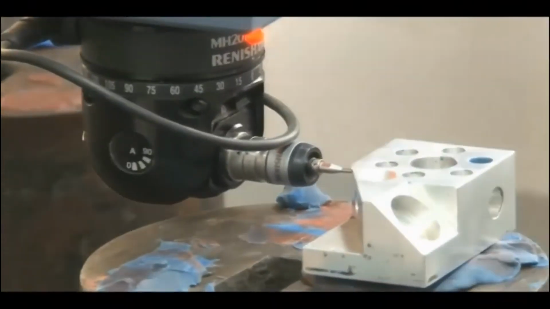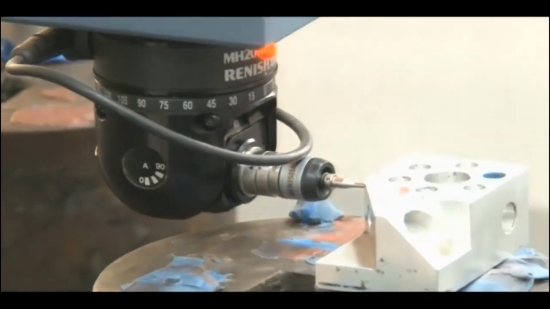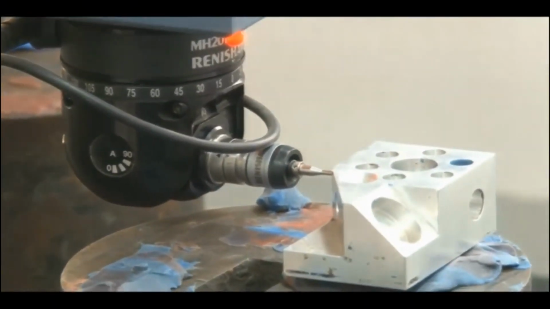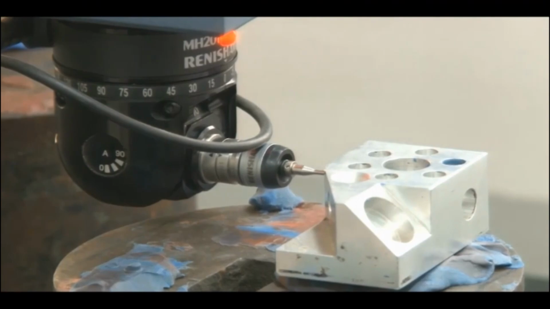So, they are now measuring the circle on the other side on the YZ plane. So, we can save the data in Excel format.